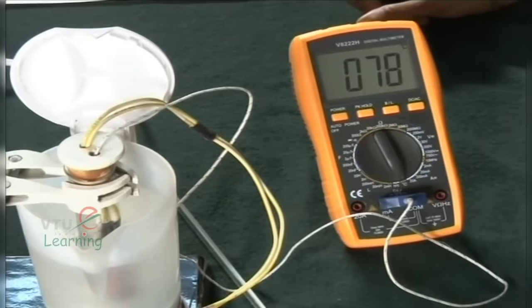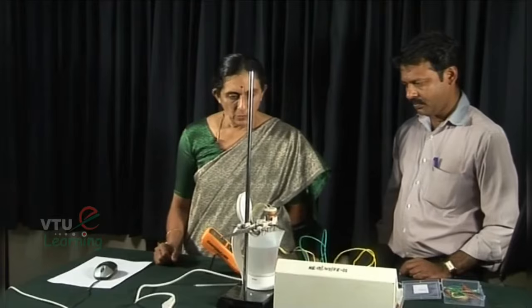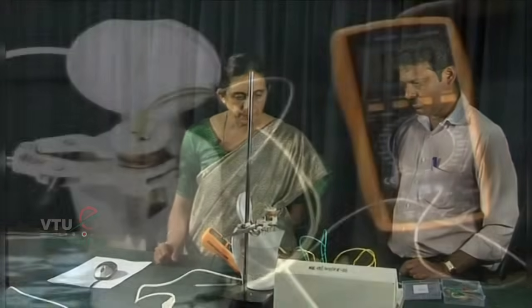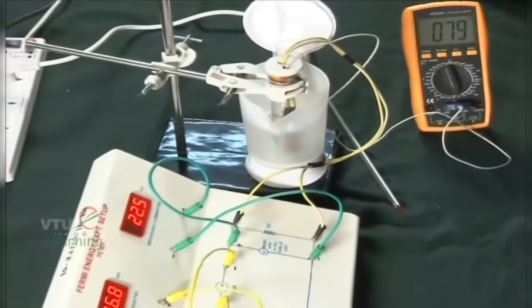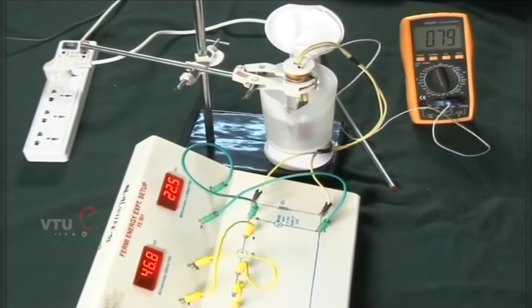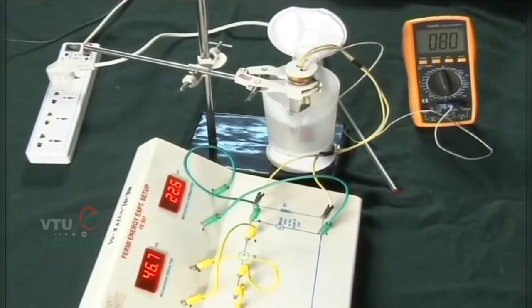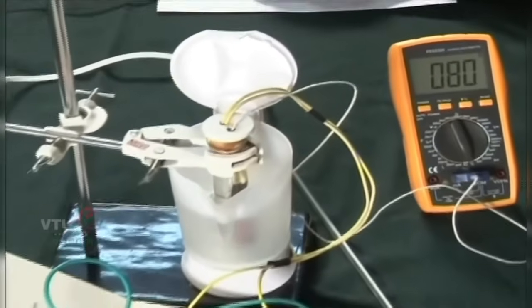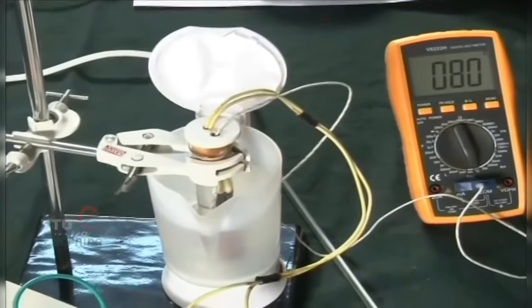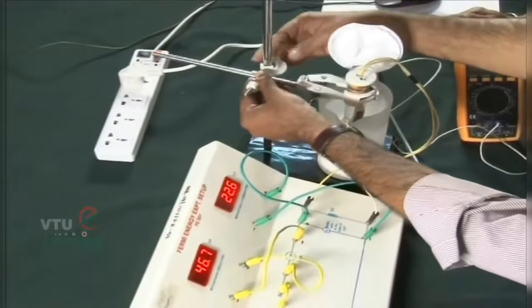Once it has touched 80 degrees centigrade, we note down the milliammeter reading and the millivoltmeter reading as indicated in the kit. Yes, now we have reached 80 degrees centigrade. The readings are 46.7 milliampere and 22.6 millivolt. So, we record these readings.